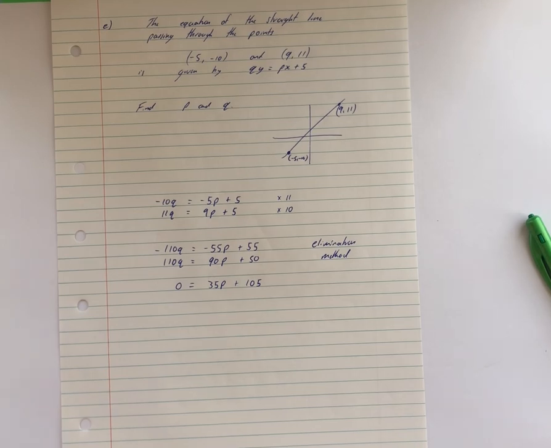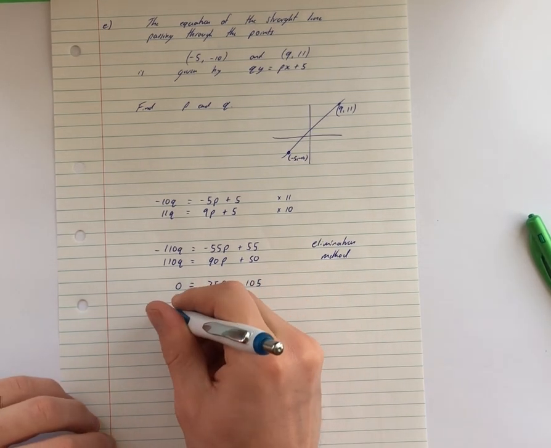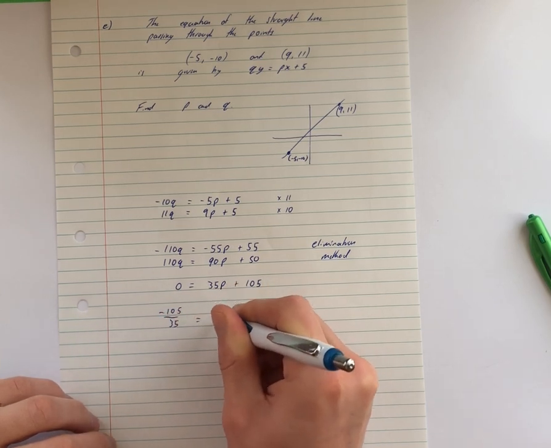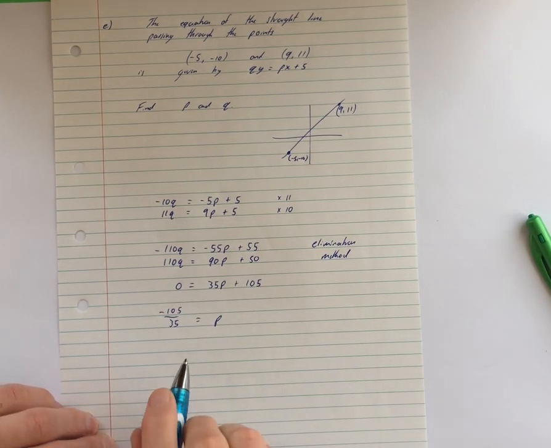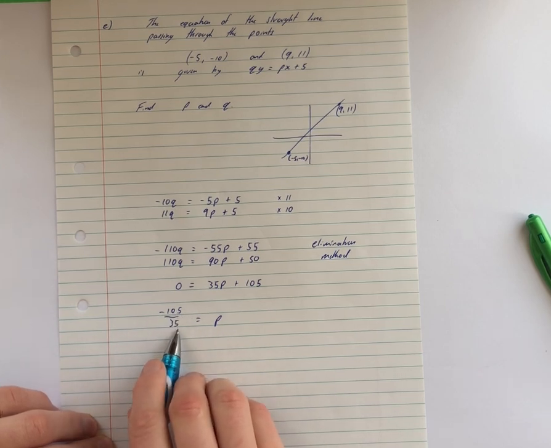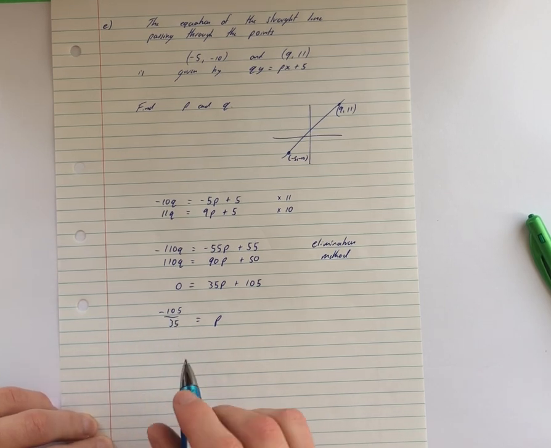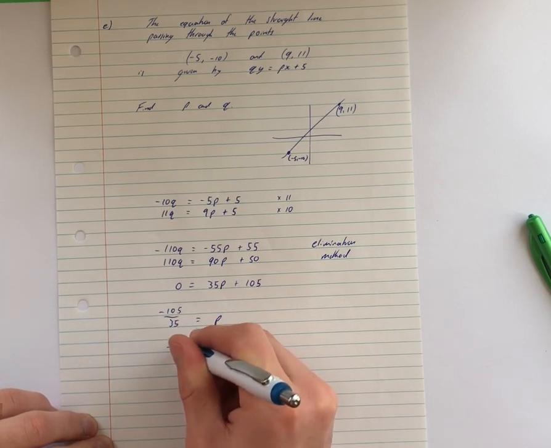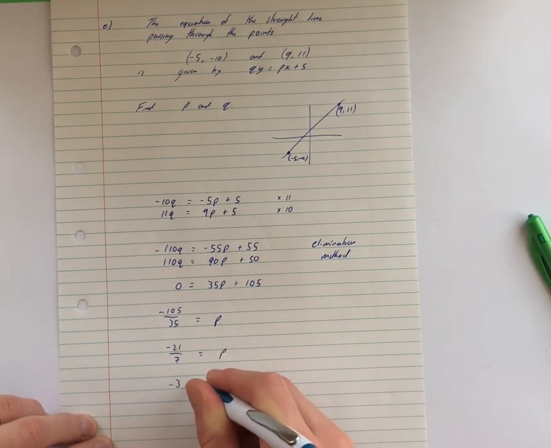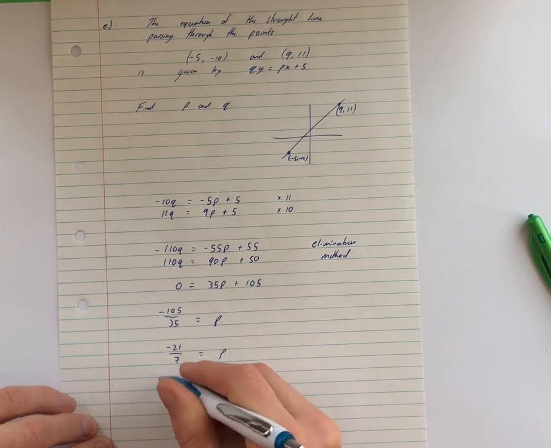So now we want to solve this. We're going to have to subtract 105 and divide by 35, and that's going to give us p. Simplifying this, divide both the top and bottom by 5, since they both end in 5, we've got negative 21 over 7, which is negative 3. Okay, I am happy with that 35.